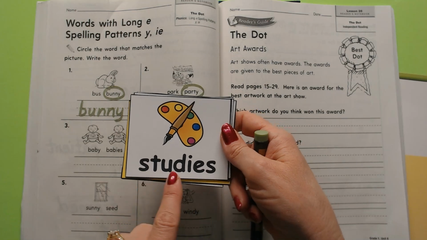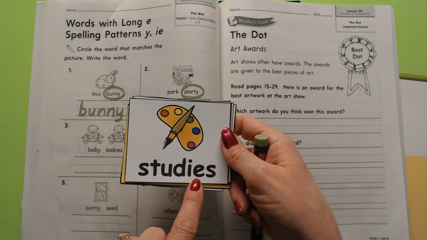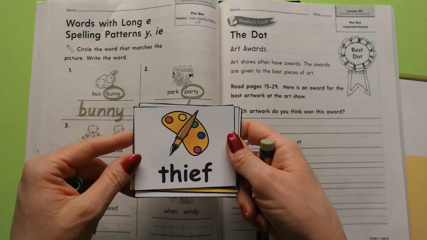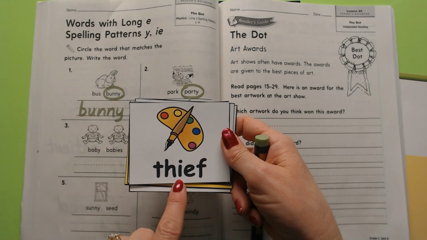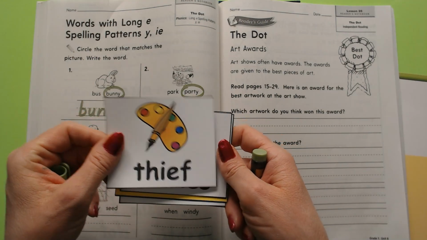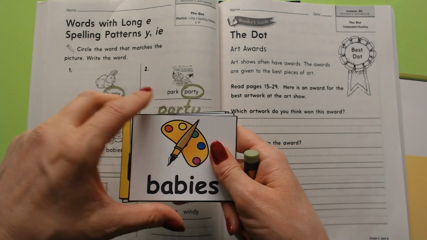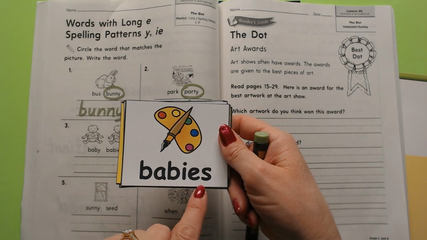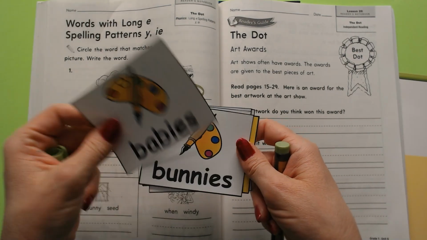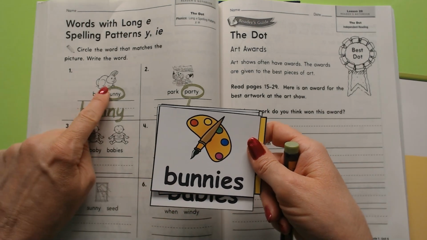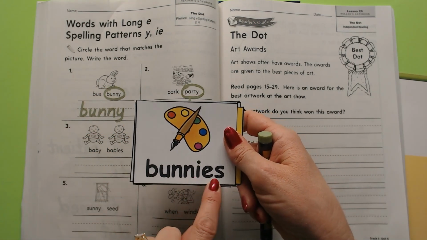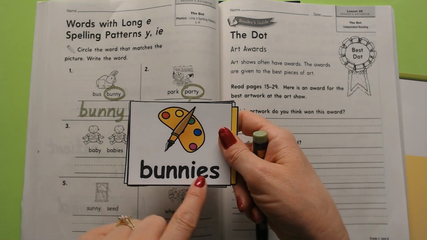Studies. Oh, that's one of our sight words this week. The IE spells E. Studies. The girl studies for her spelling test. Thief. The IE spells E. Thief is somebody that disrespects your property rights and just takes your stuff anyway. Babies. Hey, that's that word right there. And then bunnies. If they had made more than one bunny, we would have spelled it like this. Bunnies, with an IE spelling the E sound.